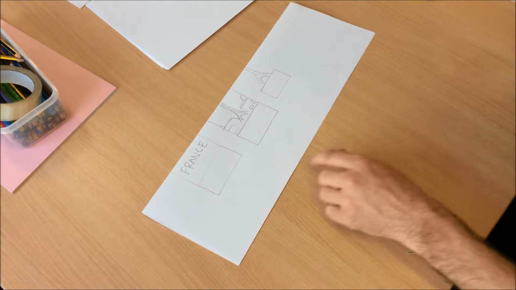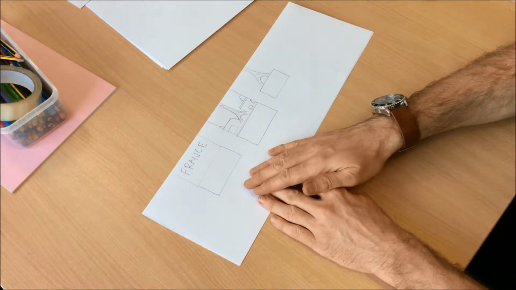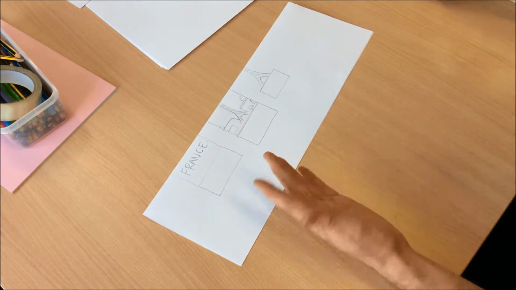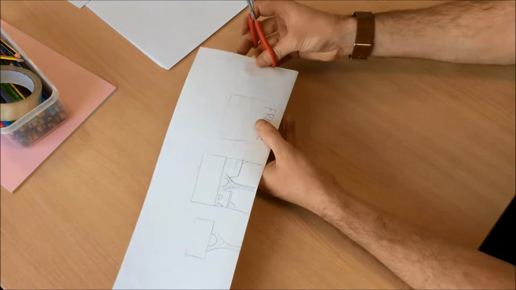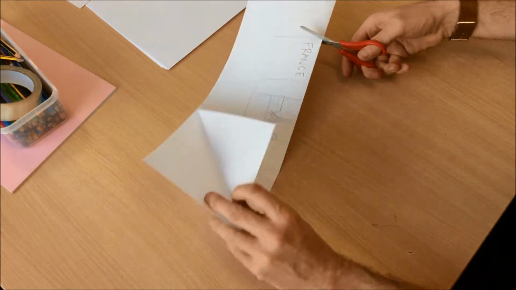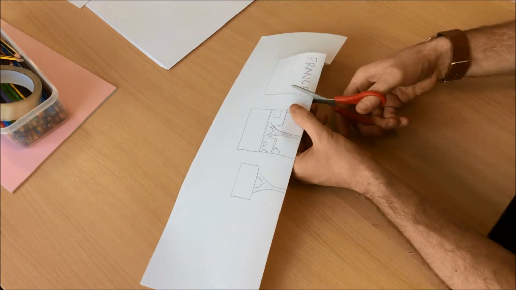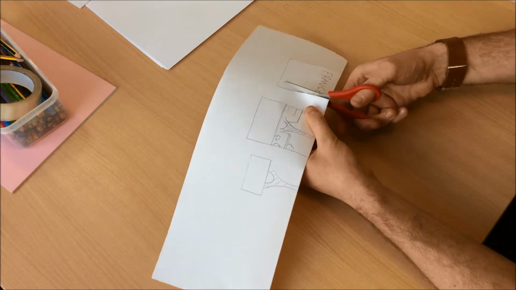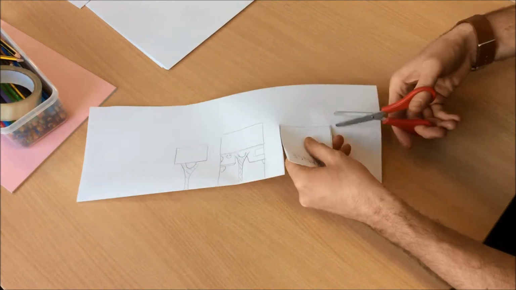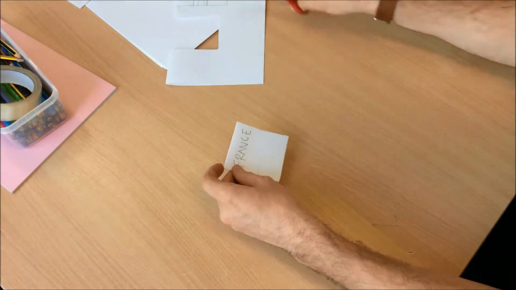Okay, now to turn these into 3D objects, of course you can add colour, you can colour these in if you have time. This could be bubble writing, you can do all sorts of different things with this. But to turn it into a 3D shape, what you need to do, without unfolding it, so this is still folded over, you need to cut these like this. Like that.